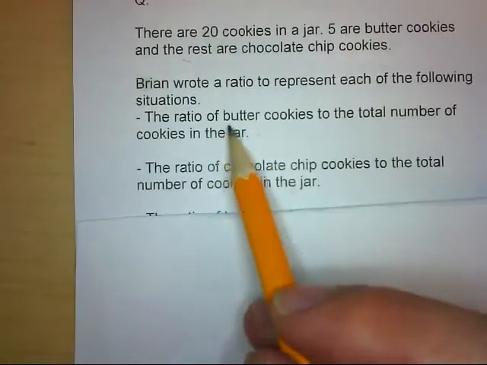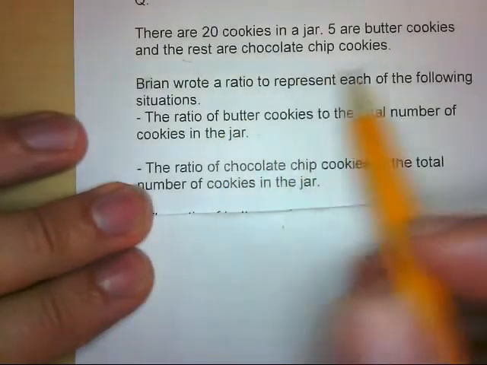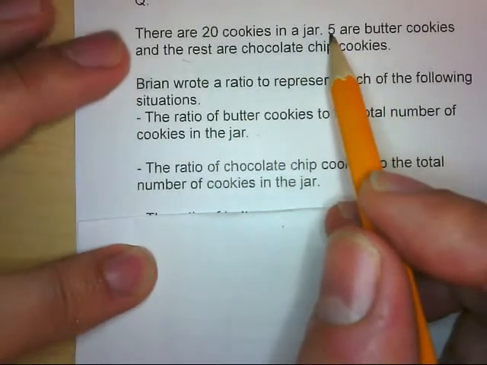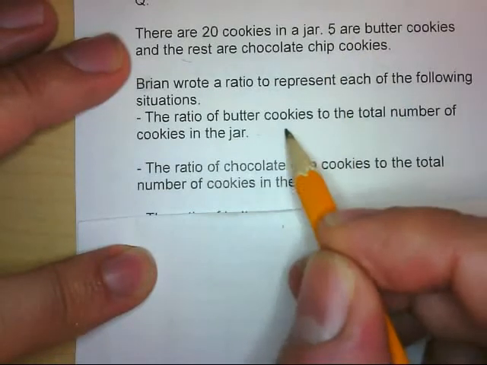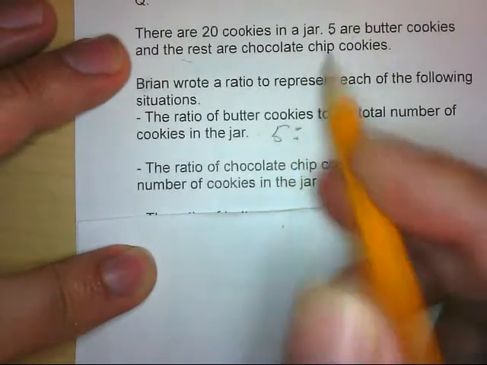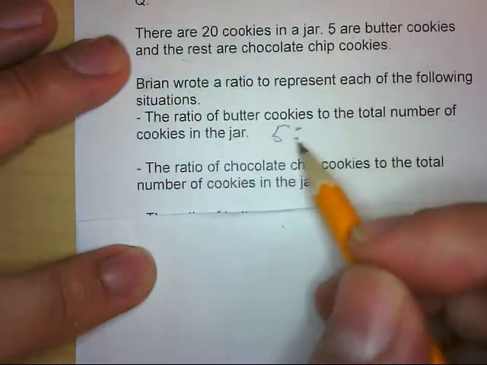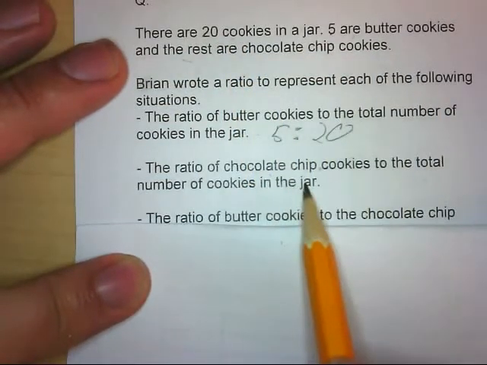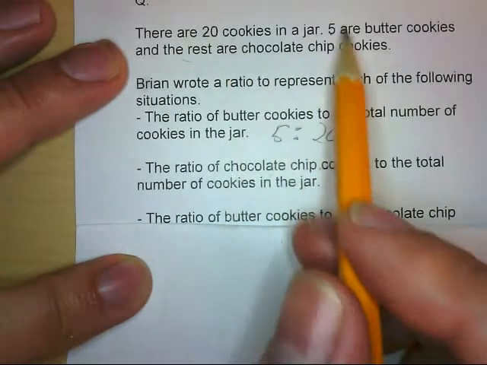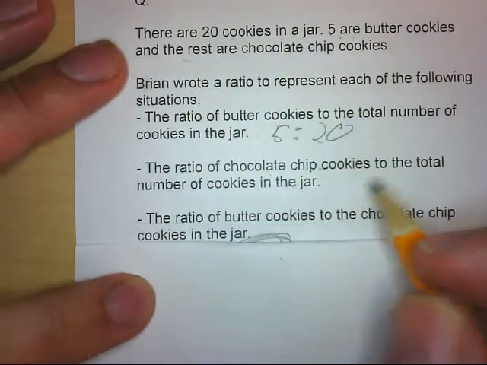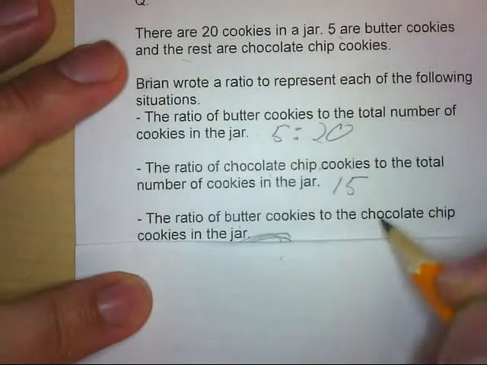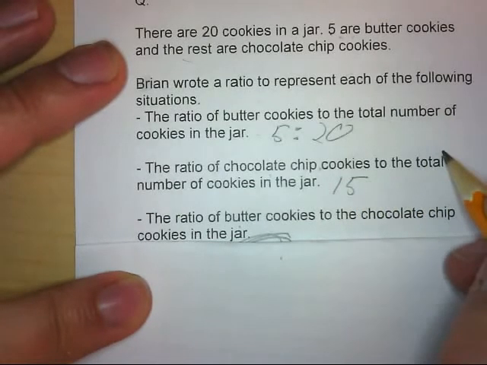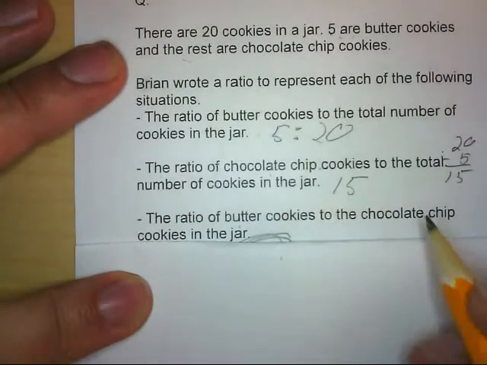So the first one, the ratio of butter cookies to total number of cookies. Okay, there are 5 butter cookies, and there are 20 cookies in the jar, 5 to 20. Ratio of chocolate chip cookies to the total number of cookies. Well, if there are 5 butter cookies, that means there are 15 chocolate chip, because 20 minus 5 is 15.